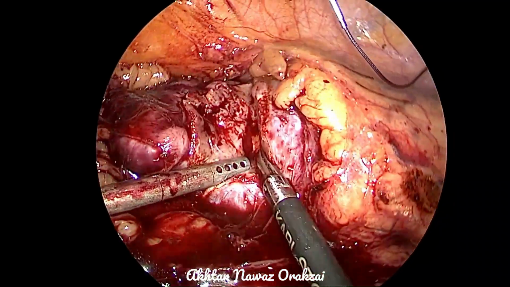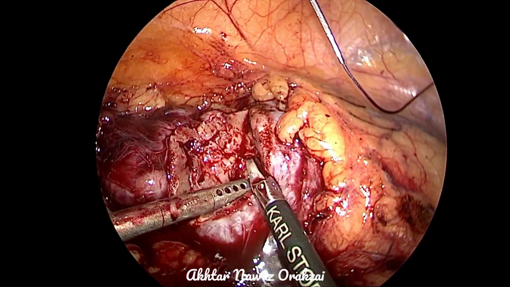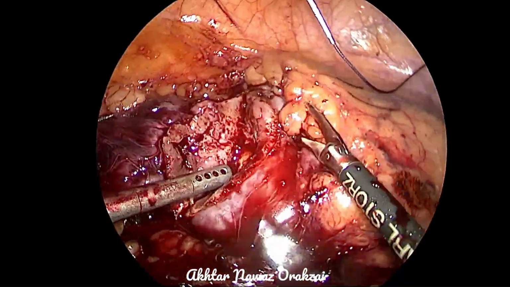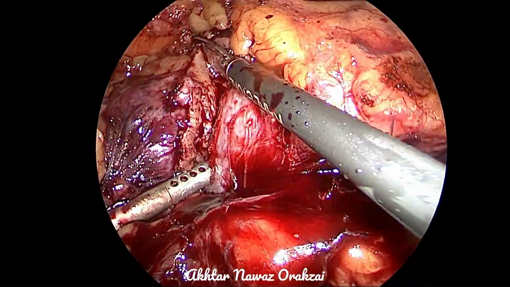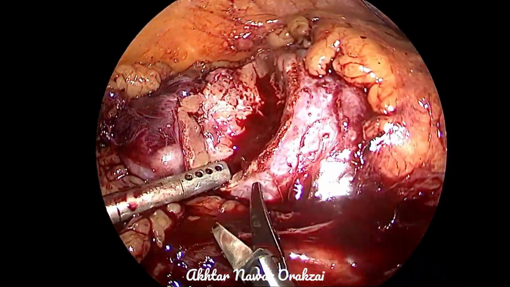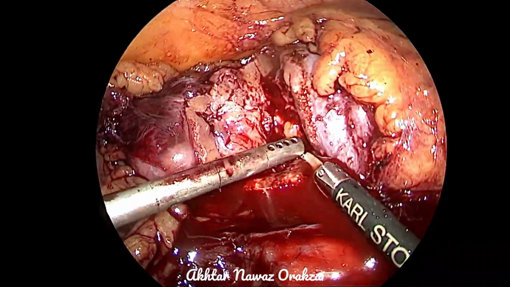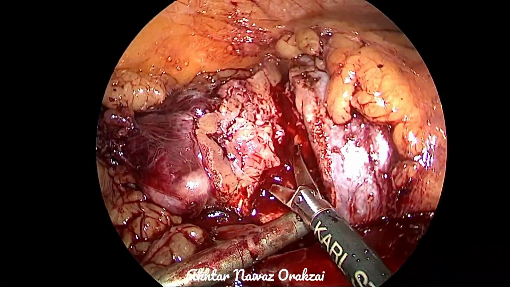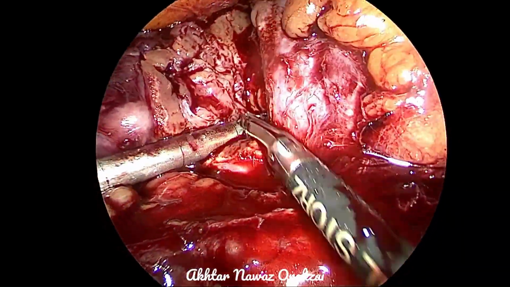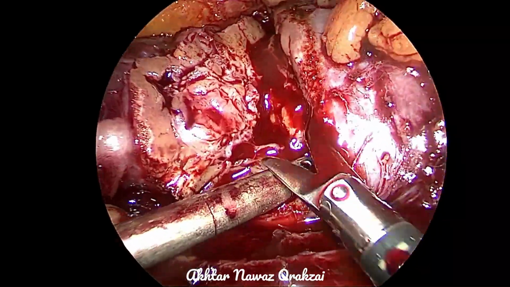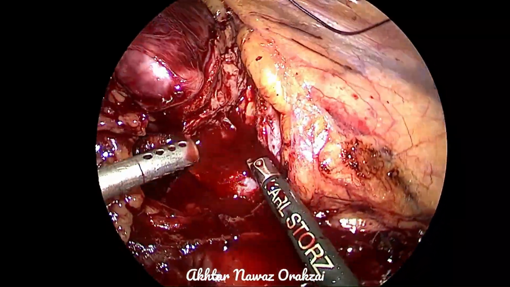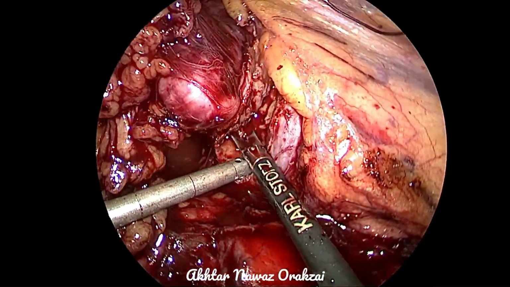So you can see that my left hand instrument is grabbing the fat over the tumor and is pulling away, and the right hand is cutting the tumor. The suction is placed at an area where it is also providing a counter traction, so the dissection has become easier with this technique. Always try to leave fat over the tumor.